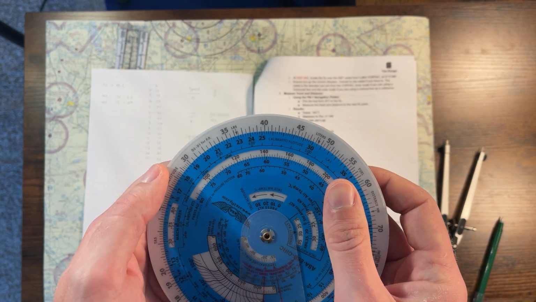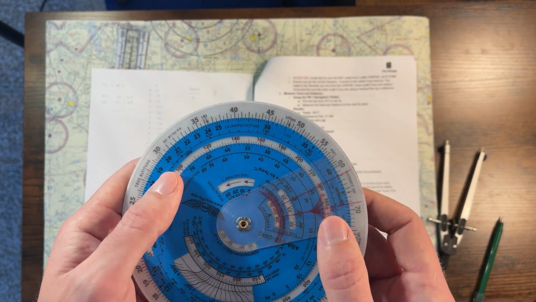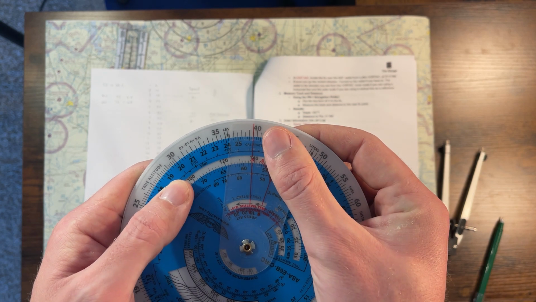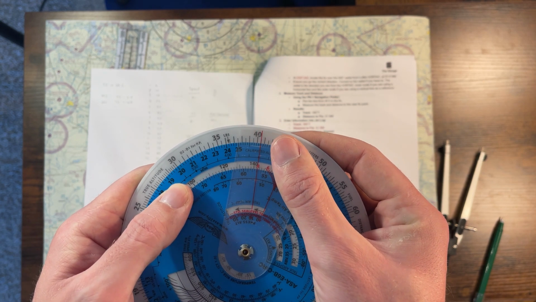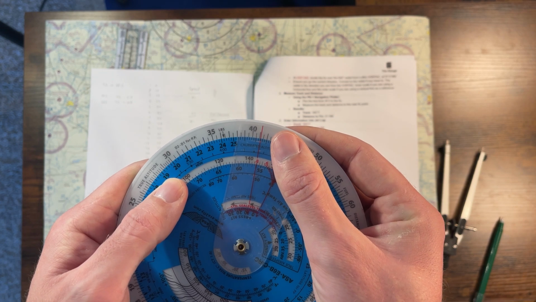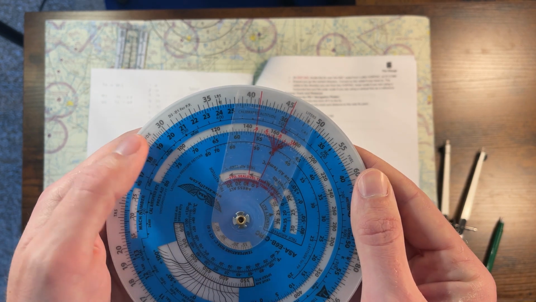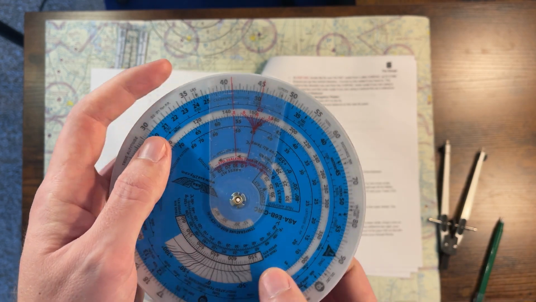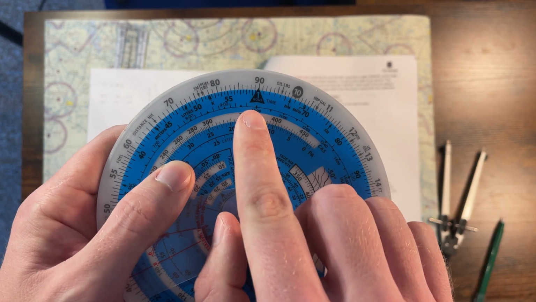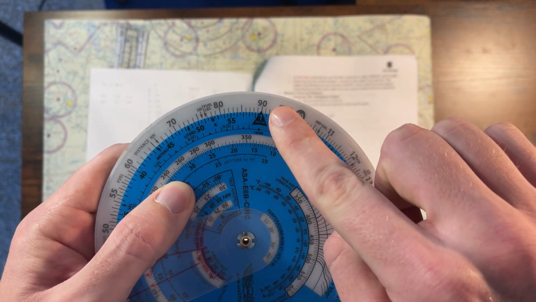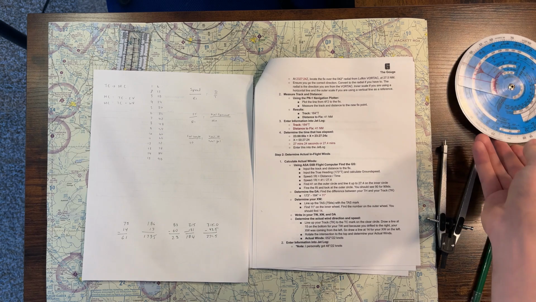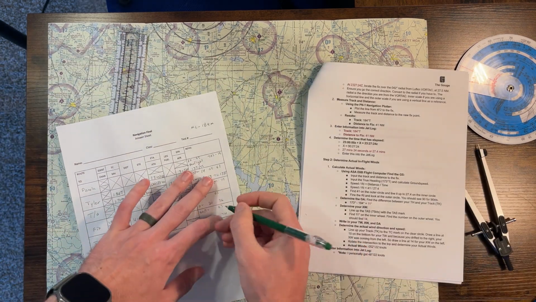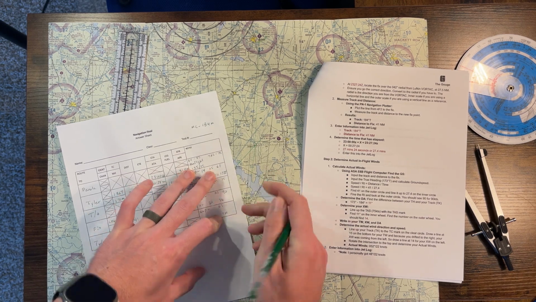And then 27.4 on the inside. So 25, 26, 27.4. And then move this entire piece until it lines up with 41 right there. And then you find your rate index. Rate index is right here. And that's going to be your actual ground speed. That's the ground speed that you actually flew. So you can go ahead and put 90 right there.